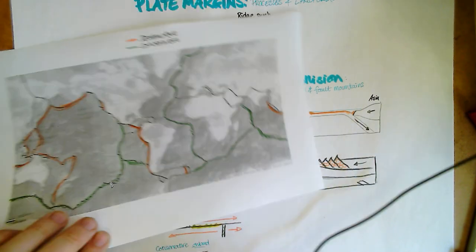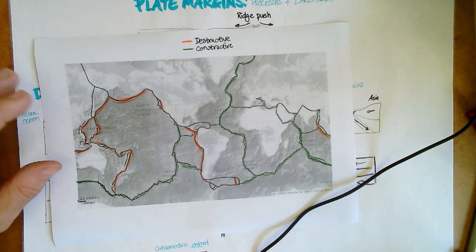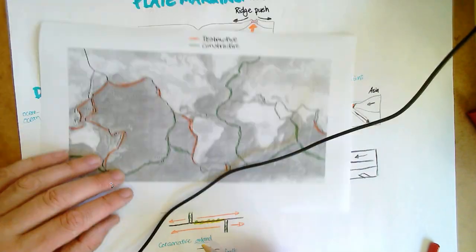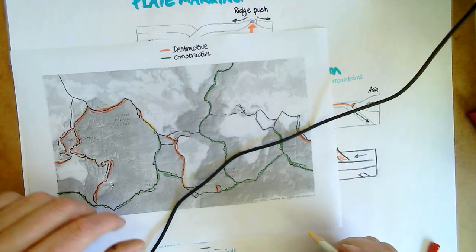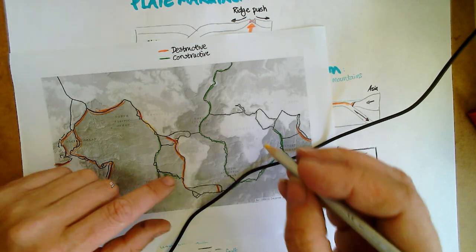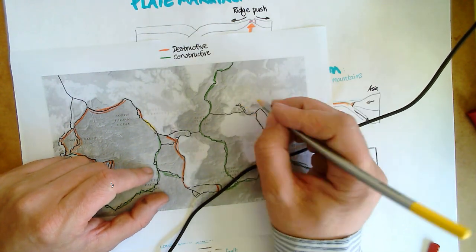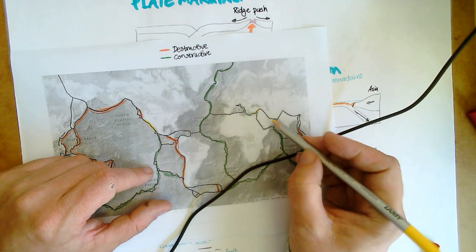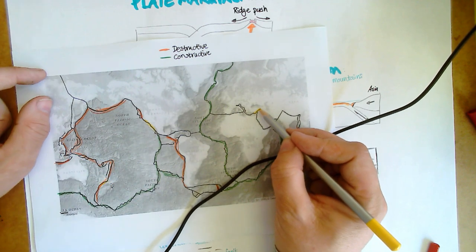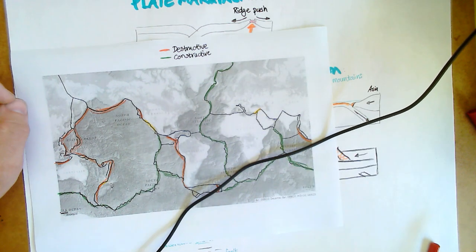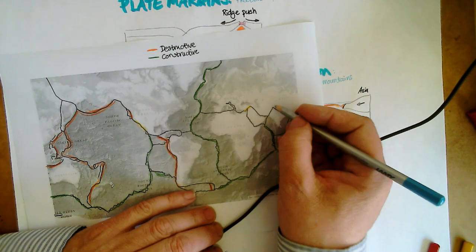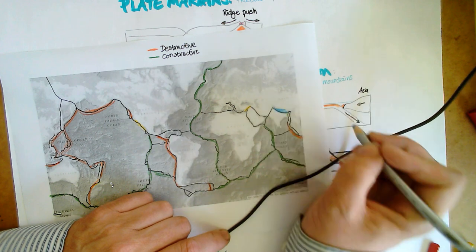Right, final thing to do as we come back here is to mark on some of our locations. So in terms of your conservative plate margin, any one of these green lines has got conservative plate margins. In terms of the major on-land ones, you've got one there, and you've got one that runs through New Zealand, and also actually part of this one here in Turkey. That's a conservative plate margin. So the dreadful earthquake that occurred in Turkey and Syria earlier this year occurred along a conservative plate margin. In terms of collision zones, the classic collision zone is the Himalayas, which is just here.